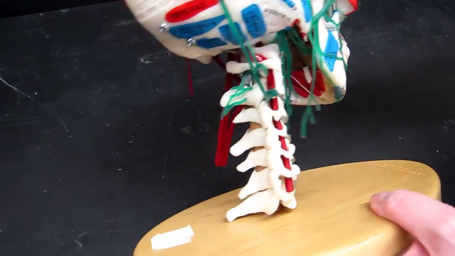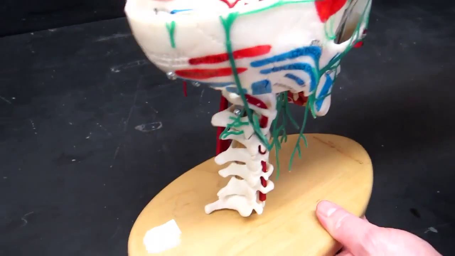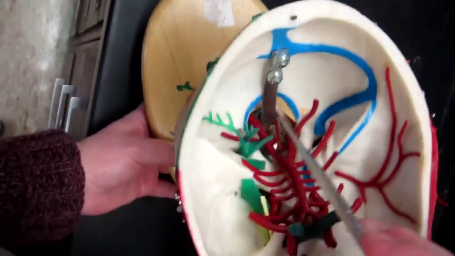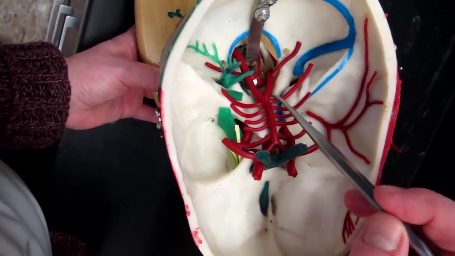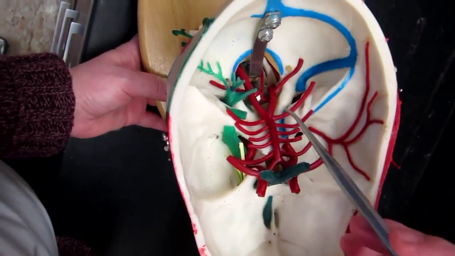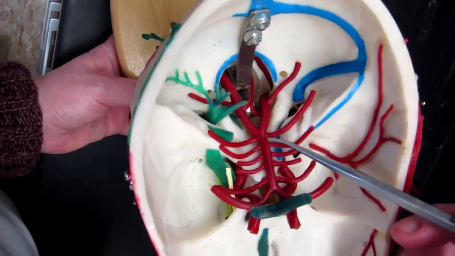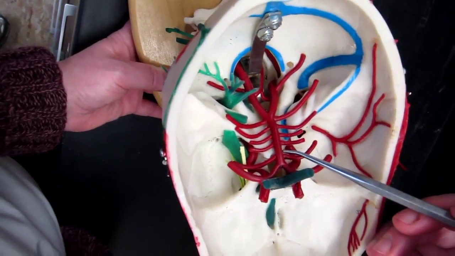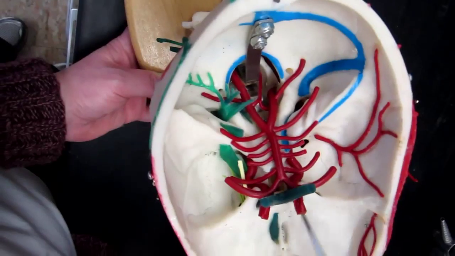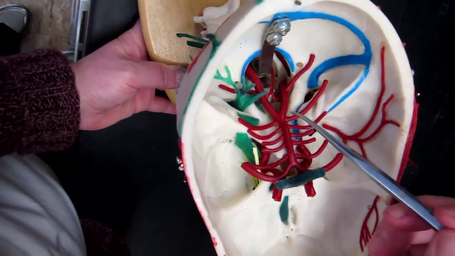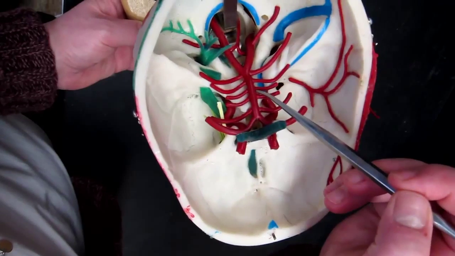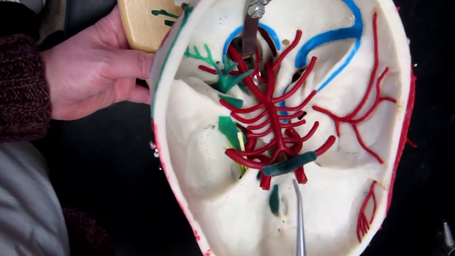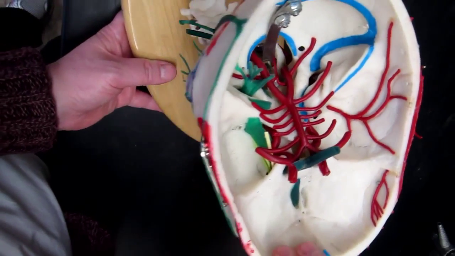So both of the vertebral arteries are going to come into the cranial cavity through the foramen magnum. And so here's one and here's the other. And then they're going to fuse together to make this single artery, which is the basilar artery. Okay, and the combination of the carotids anteriorly and the vertebral basilar system posteriorly is what brings blood to that important arterial anastomosis, the circle of Willis. Okay.